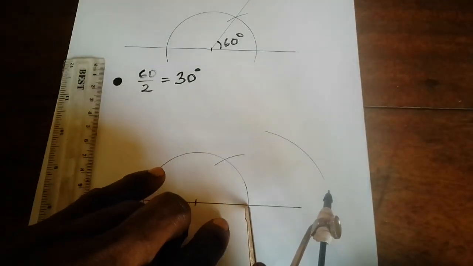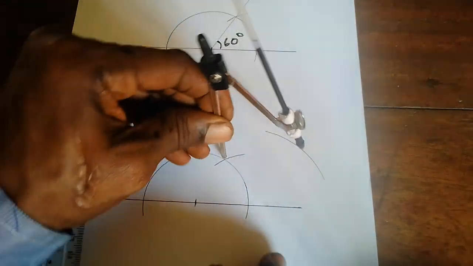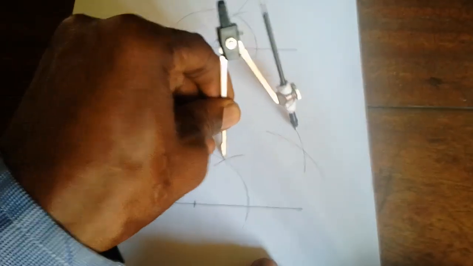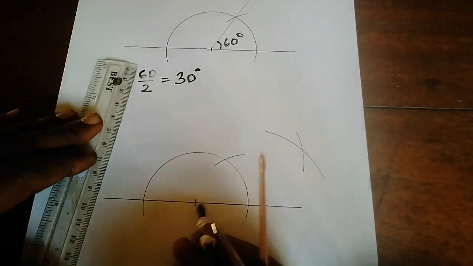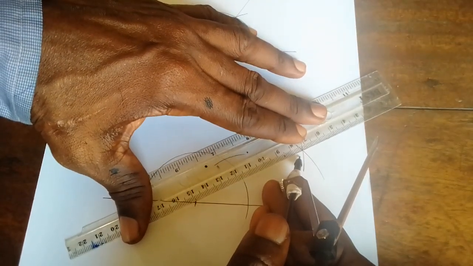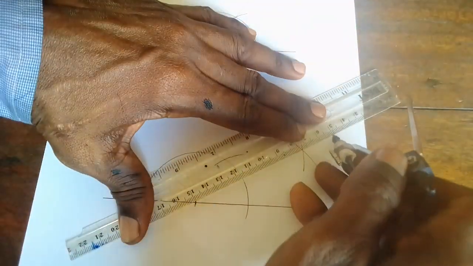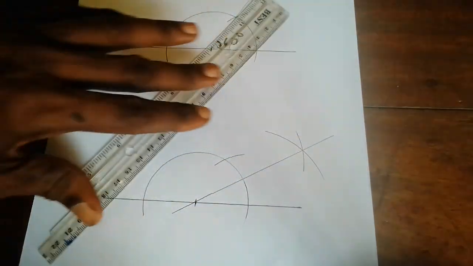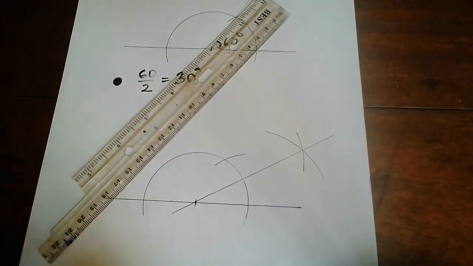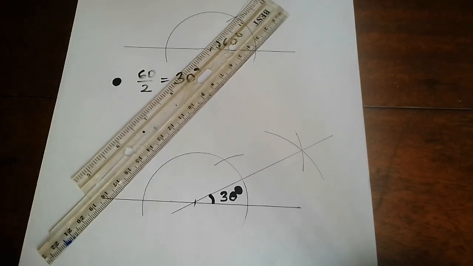That's the beginning of the angle 60. At the end here also, you place it at the point of intersection there and strike another arc. So you now join the point of intersection here with the center. When you join it with the center, you realize that the angle you are having here will give you angle 30 degrees.